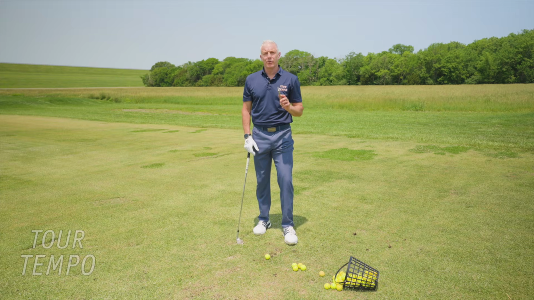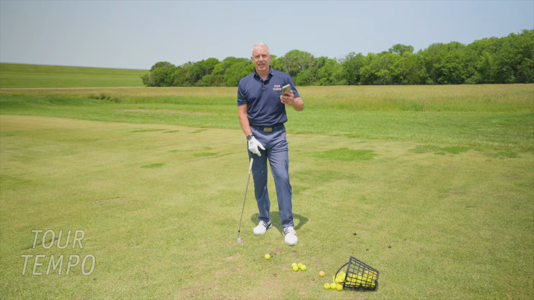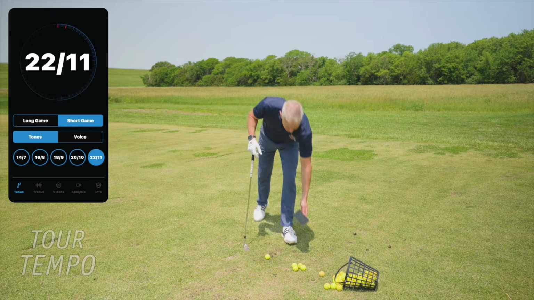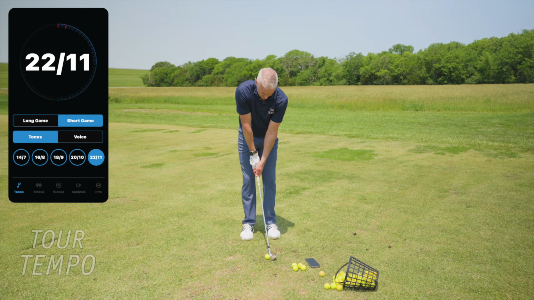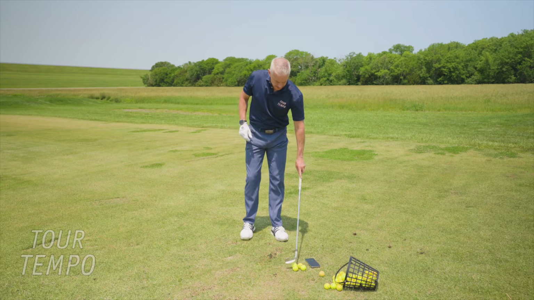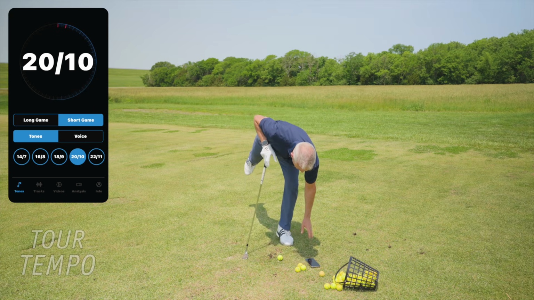I'm going to take you through all of the short game tempos one by one, so you can see what they look like and get an idea of how fast they are. This is going to be 22-11. That was 22-11. Very slow and smooth. Here's 20-10.